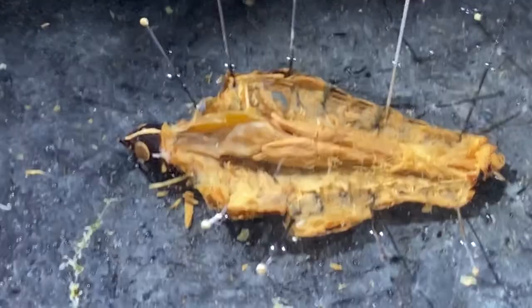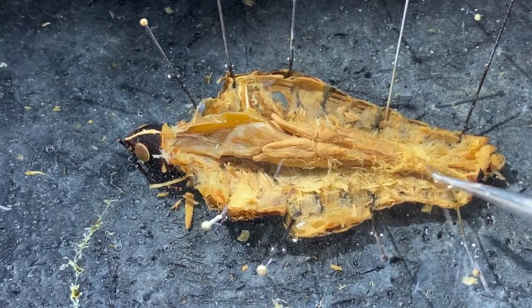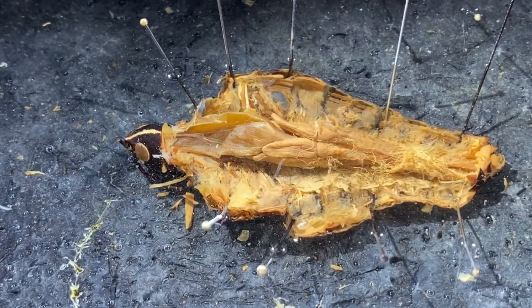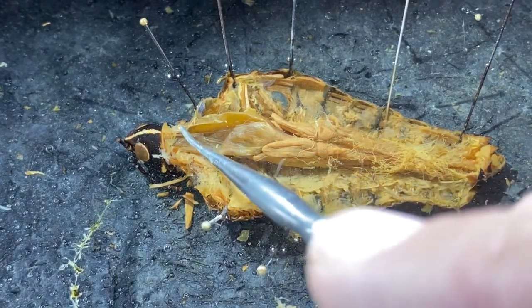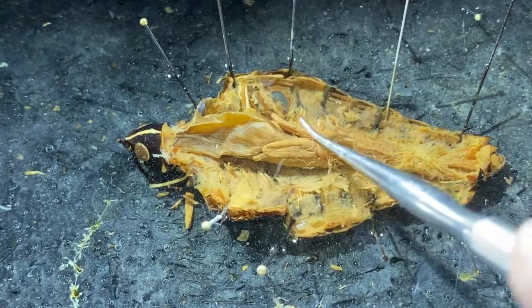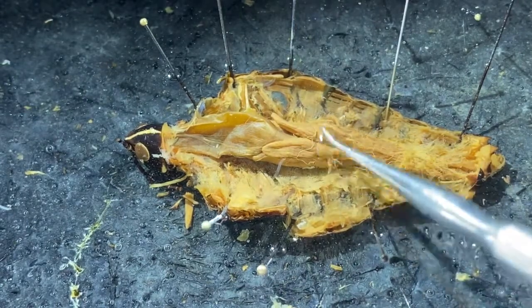All right, so what I've done is the gonads used to be resting right in here, and I've removed those so that we can see more detail of the midgut-hindgut connection. So again, we have the foregut extending from here back to this location, digestive ceca extending both anteriorly and posteriorly from that connection point.